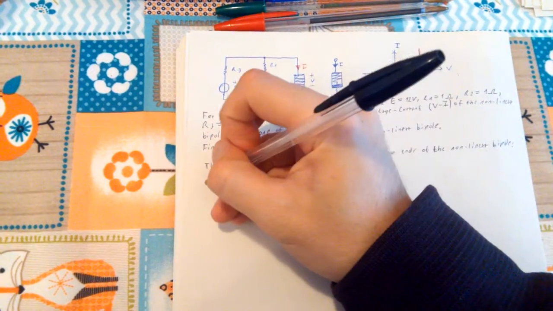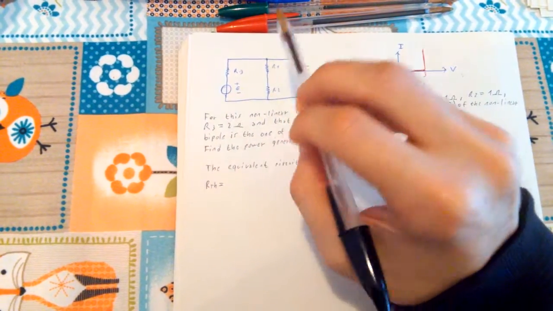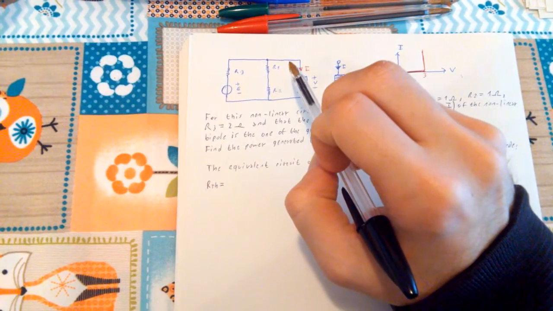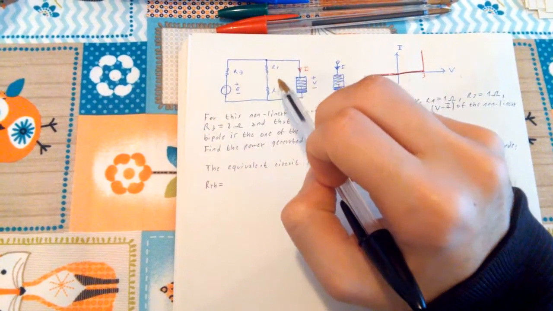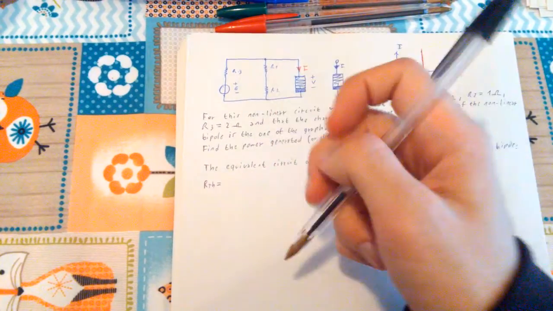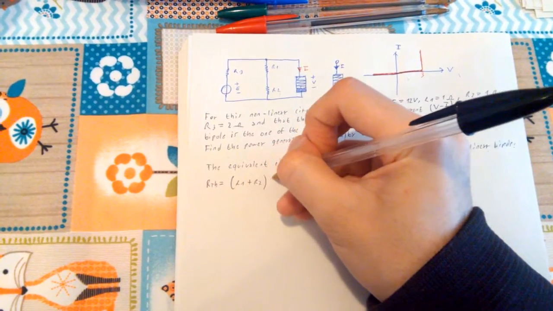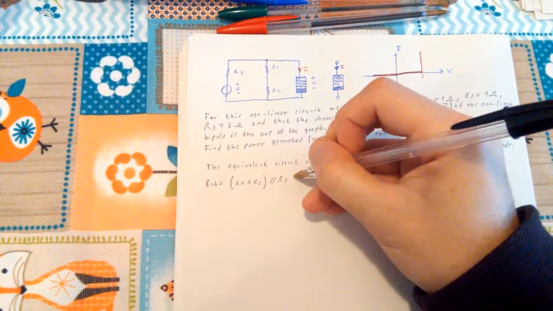So let's find RTH first. RTH in this case is going to be R1 plus R2 all in parallel with R3.